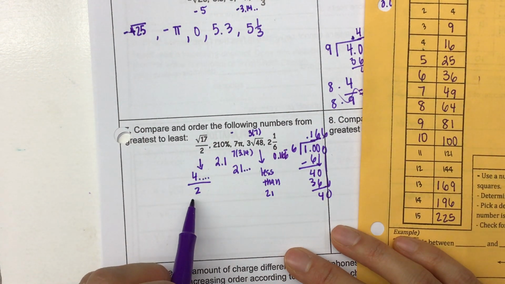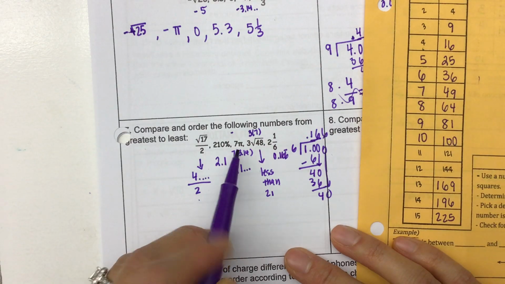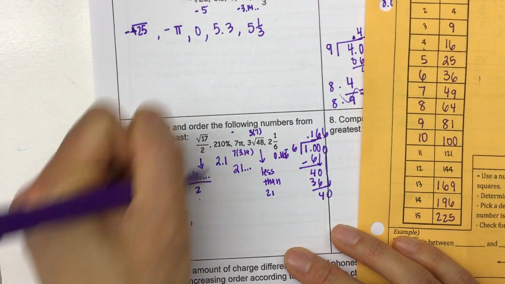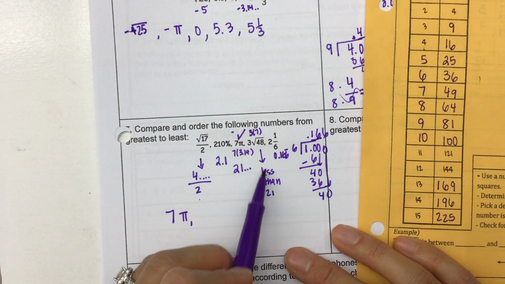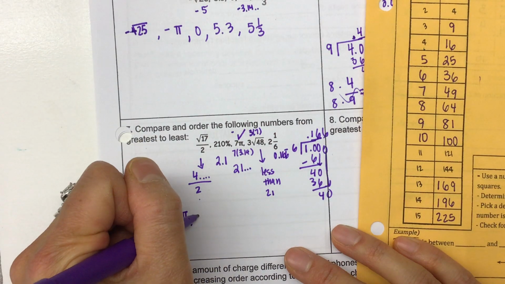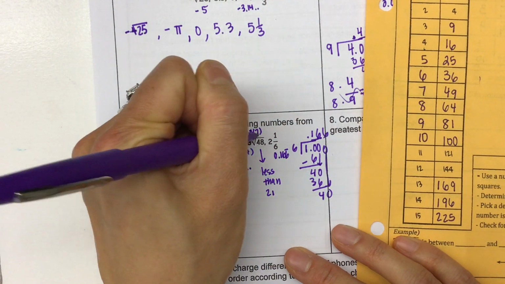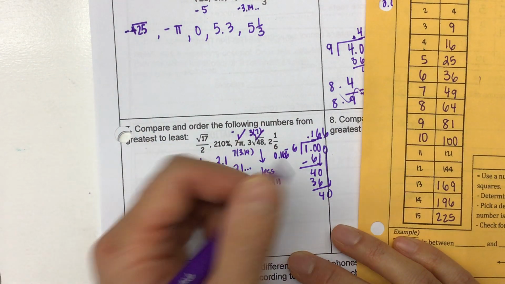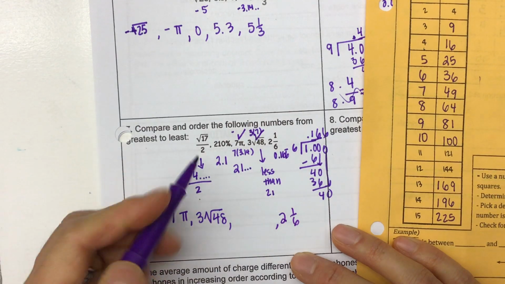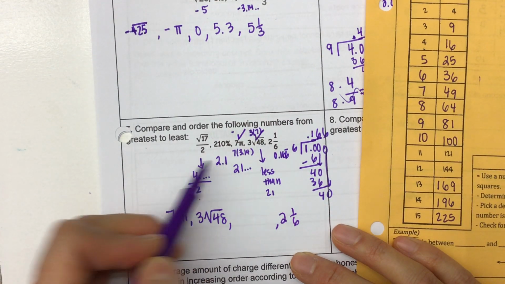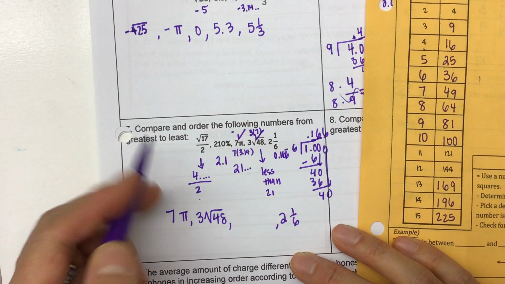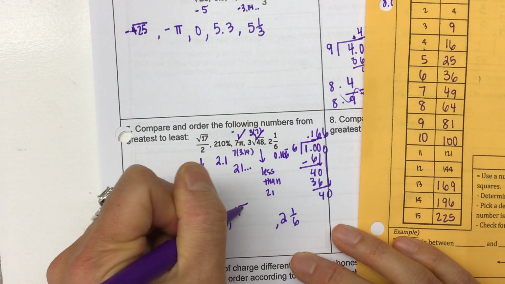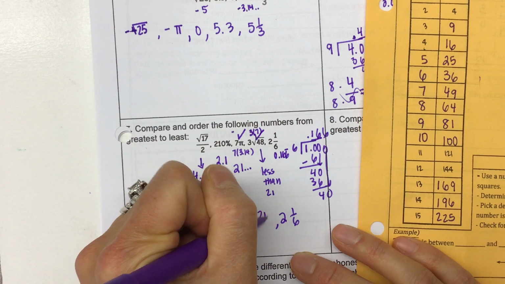So greatest number, this is going to be a little bit more than 21. So this 7 pi is our biggest one. Okay, this one is our next biggest one because it's just a little bit less than 21. I can tell 2 and 1/6 is our smallest, so I'll put that at the end. So now we just got these two. So this is 2.1, and this is going to be a little bit bigger than 2. So we'll put this one square root of 17 over 2, and then 210%.